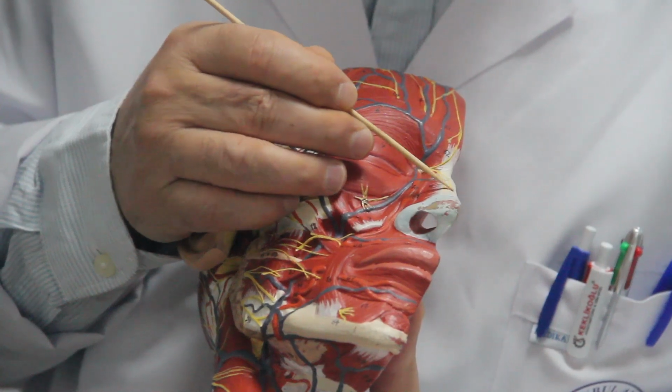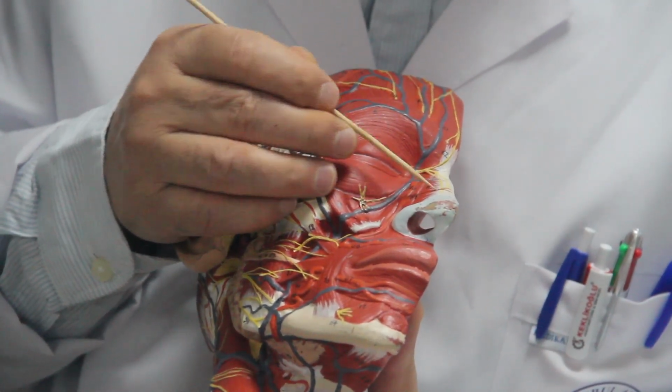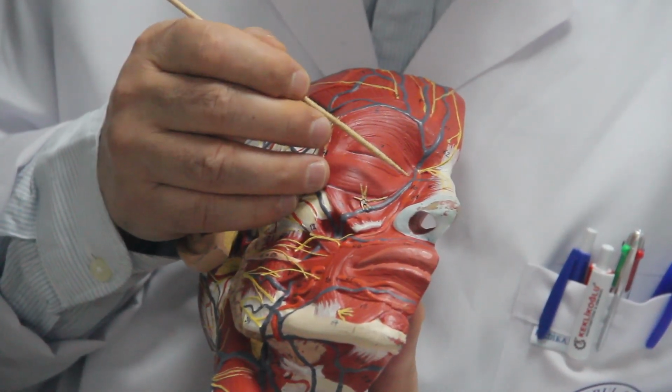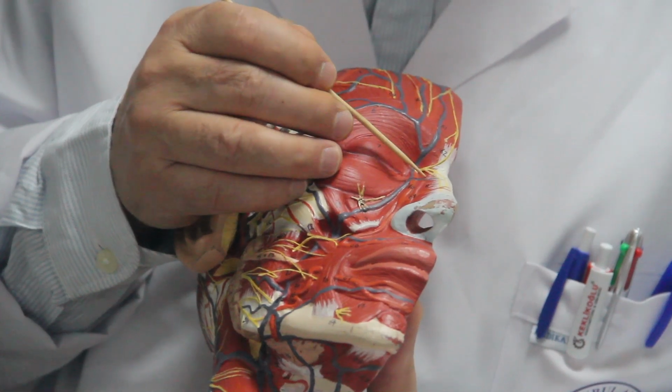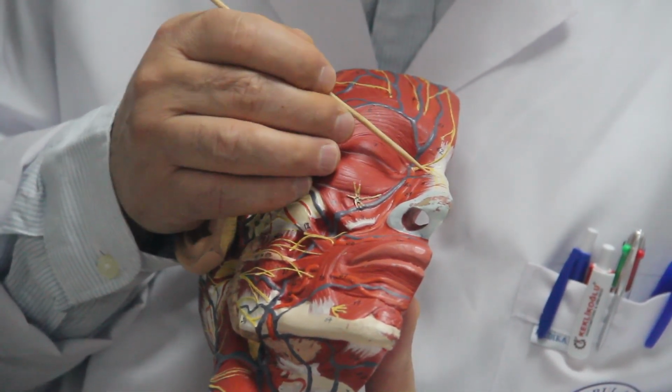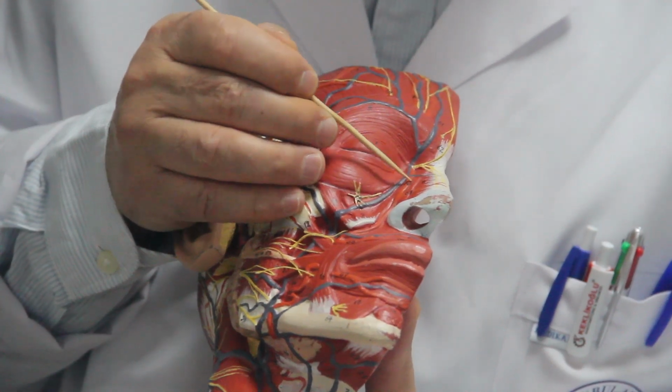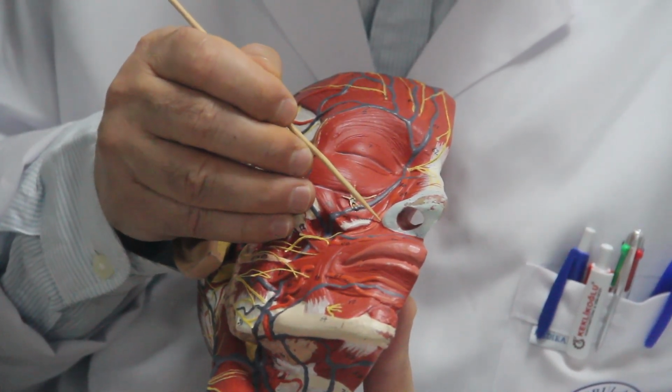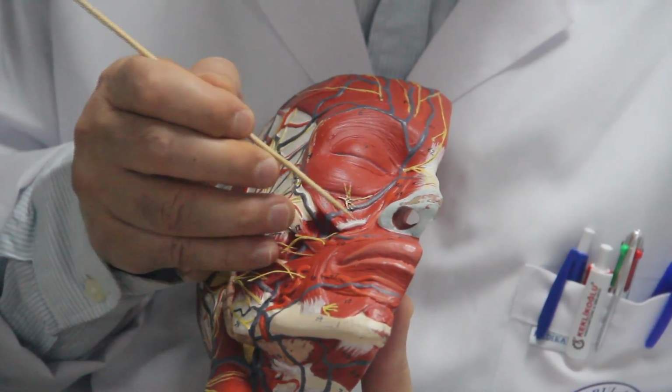An angular artery gives off the lateral nasal. This is lateral nasal. And then we have the dorsal nasal, another branch from ophthalmic too. Ophthalmic, dorsal nasal, lateral nasal. This is angular. Also, we have the septal branch of superior labial.